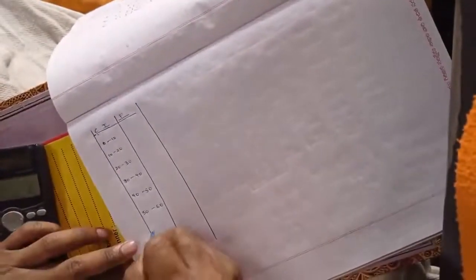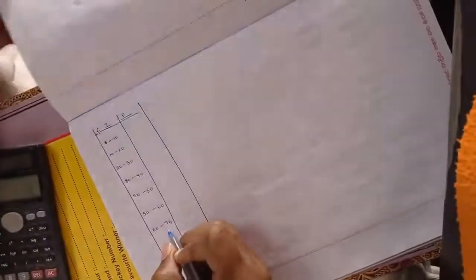So write down all the class intervals 0 to 10, 10 to 20, 20 to 30, 30 to 40, 40 to 50, 50 to 60, 60 to 70, and the frequencies are 6, 5, 8, 15, 7, 6, 3.